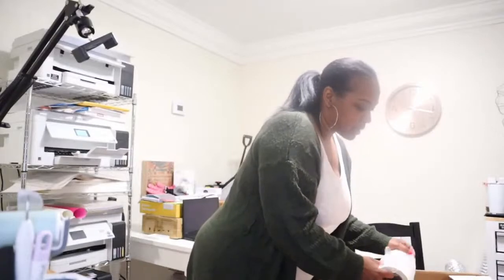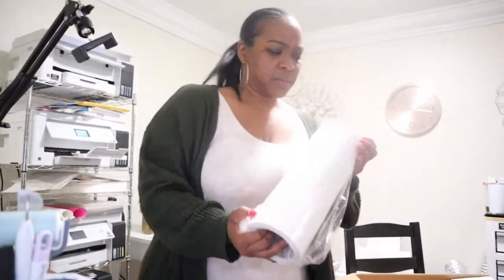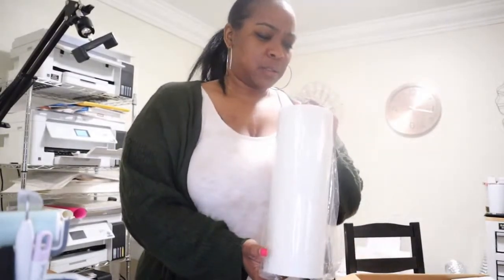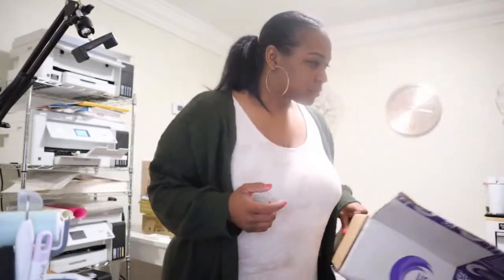And this is the masking, more masking for when I cut larger. I'll probably do a video to show y'all if there's any difference. I'll compare the 3 eco solvent vinyls that I have.